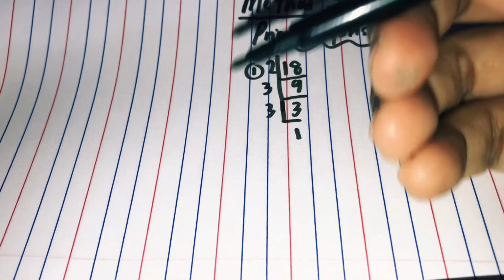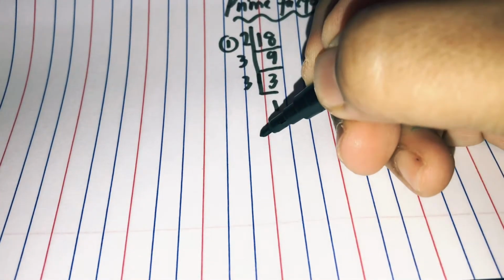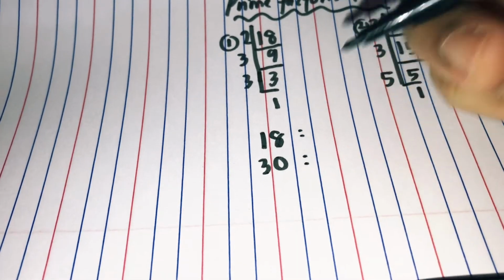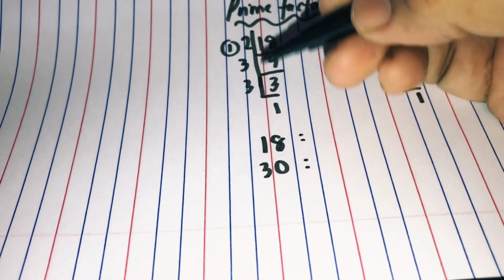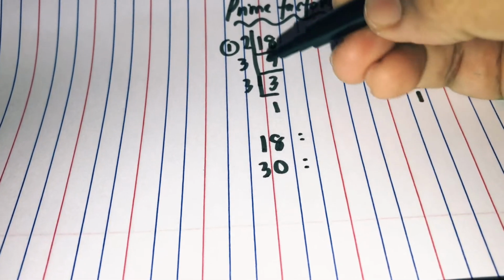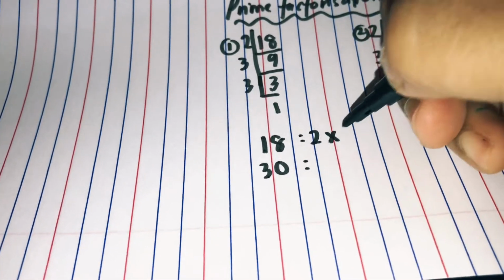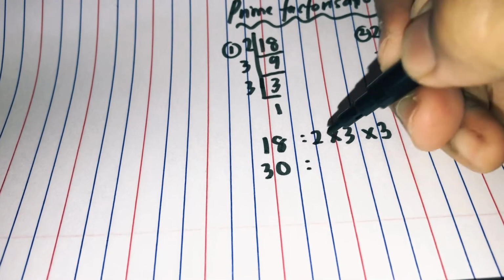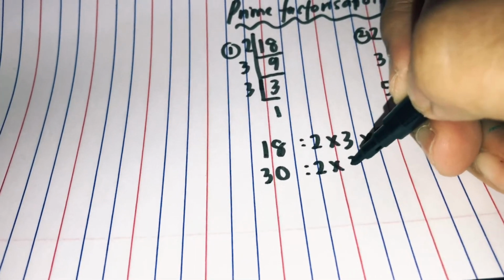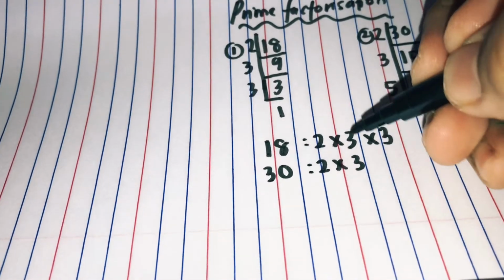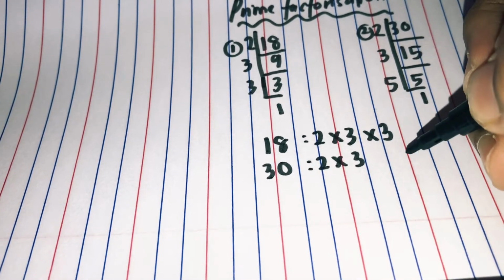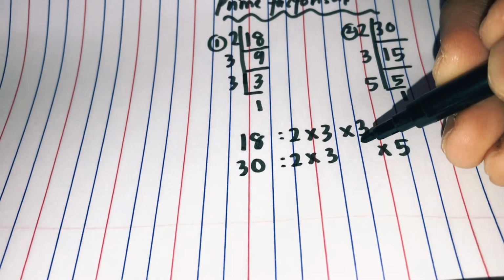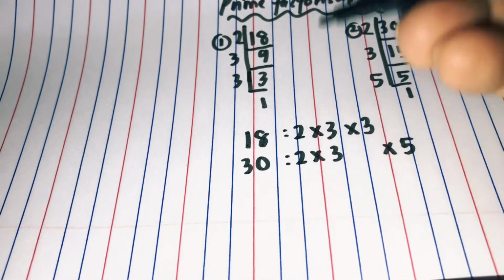Then, to find the highest common factor, you must write 18 here and 30 below, and then a dotted line. Then you write the prime factorization beside 18: 2 times 3 times 3. And 30 also 2 times 3 times 5. But make sure up and down must be the same number. So 5 you write here, because you cannot write it there, as 3 and 5 are not the same value. This one is the same value.